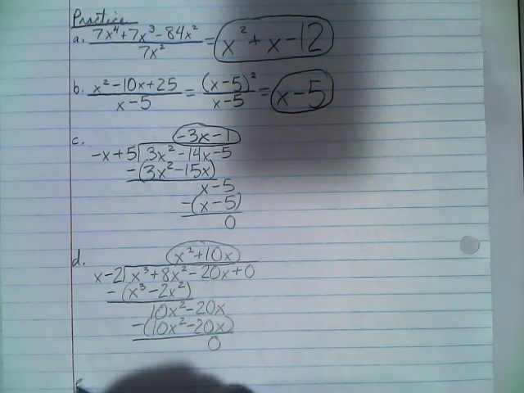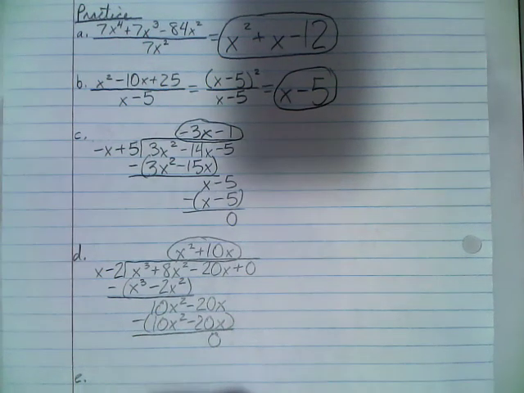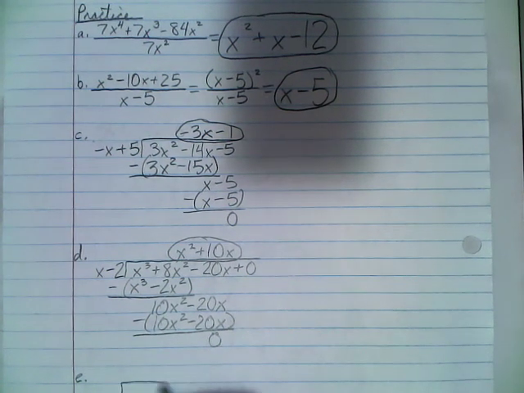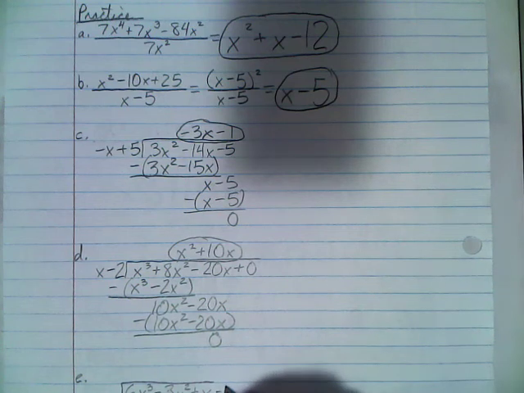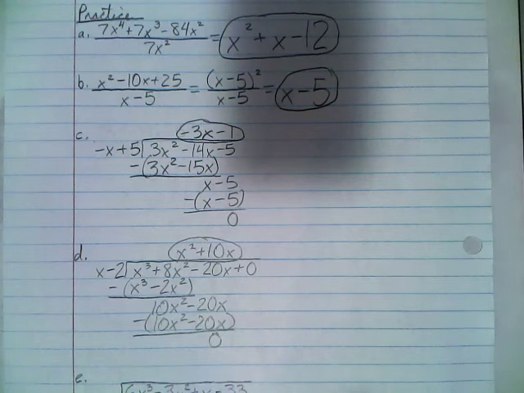Skip a line, letter E. For letter E, we're going to put things in standard form. So I have a cubic term of 6x cubed. My quadratic is a 3x squared. I have a linear that's just x, and then finally a constant that is a minus 33. For my divisor, I have an x minus 2.